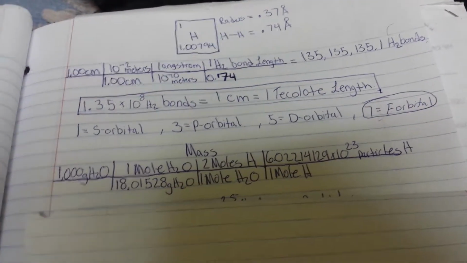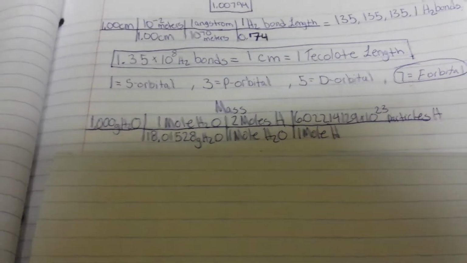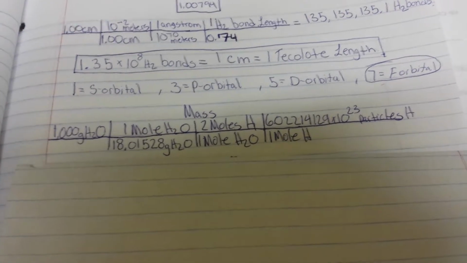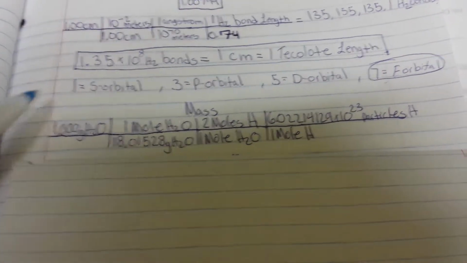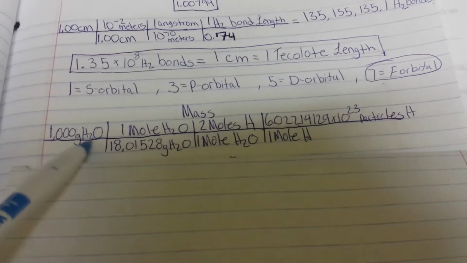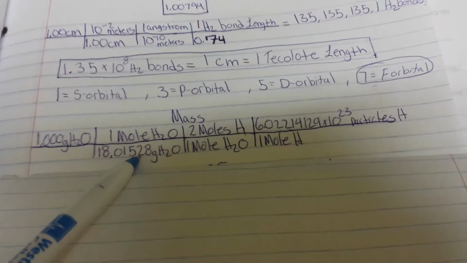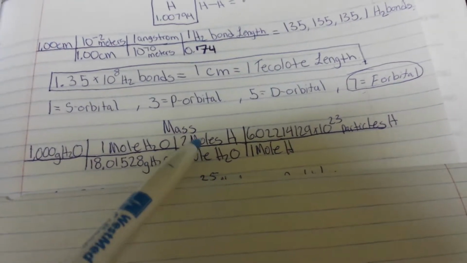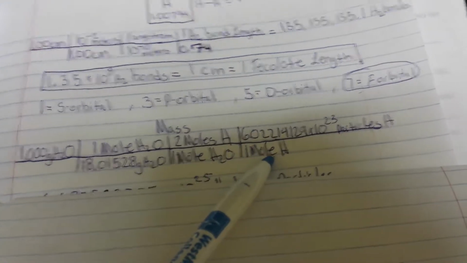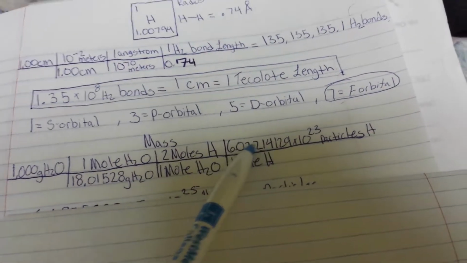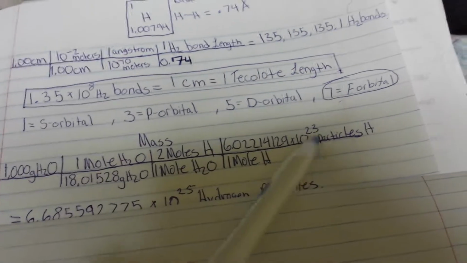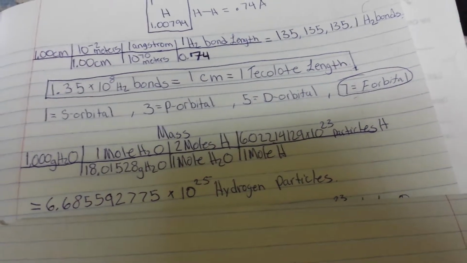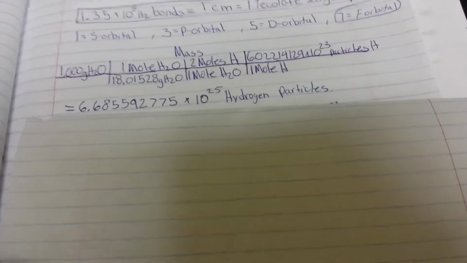Now our standard mass is going to take a little bit longer to explain. So if you saw the Bill Nye video, 1 liter of water is equal to 1 kilogram. And 1 kilogram is 1,000 grams. So I put 1,000 grams of water. The molecular weight is equal to 1 mole. The molar ratio, 1 mole of H2O to 2 moles of hydrogen. 1 mole of hydrogen contains Avogadro's number. So I got the number of particles that way. And here's the answer, 6.68 times 10 to the 25th hydrogen particles.